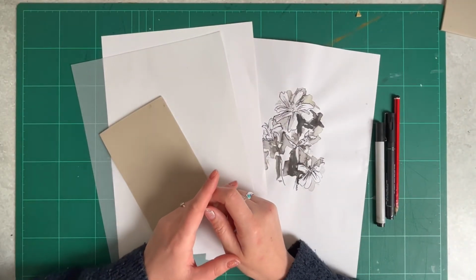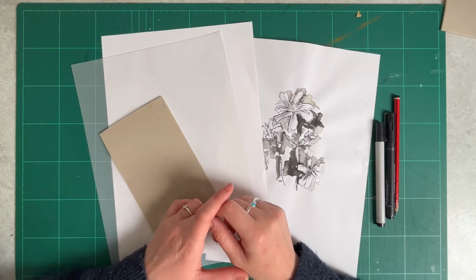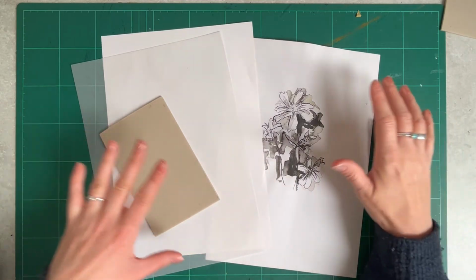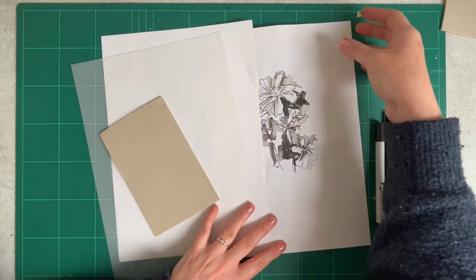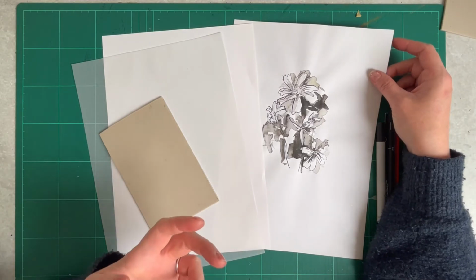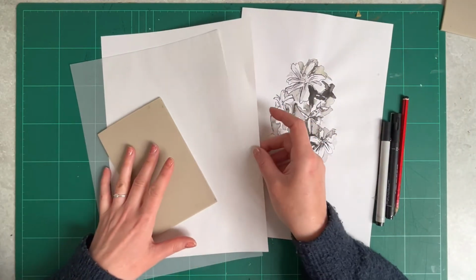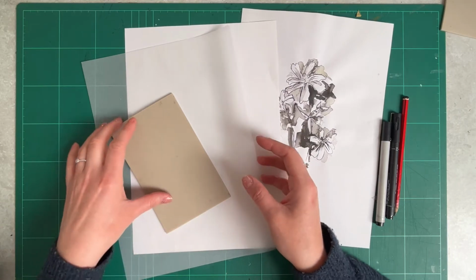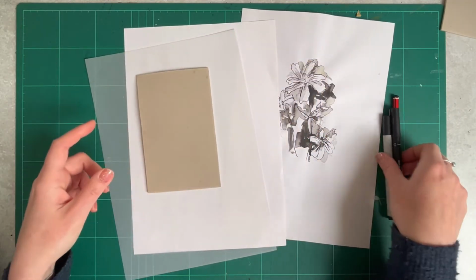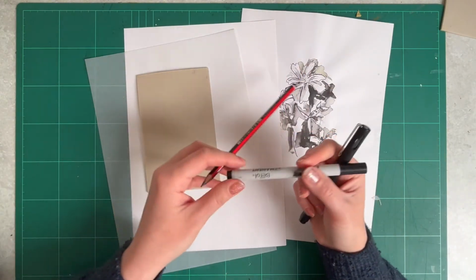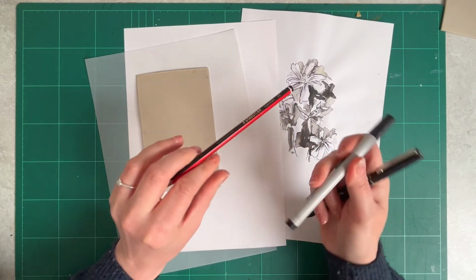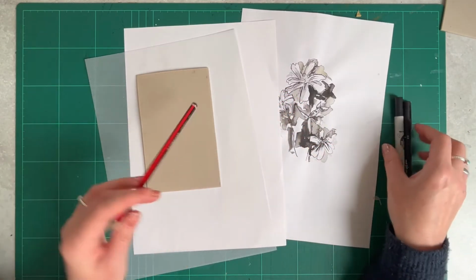Okay, today I'm going to show you how to design and create a lino cut print. To start with, you're going to need some previous work, any studies that you quite like the idea of creating a print from, some paper, some tracing paper, some lino or linoleum, a pencil for your design, and then some marker pens or fine liner, something to just mark your design.